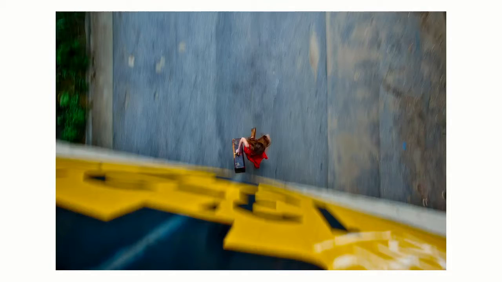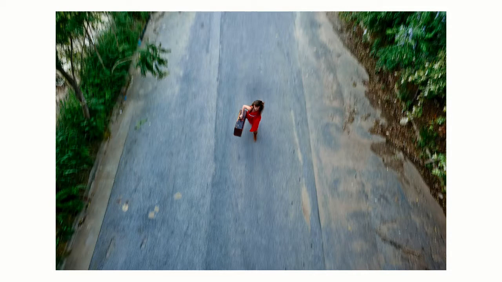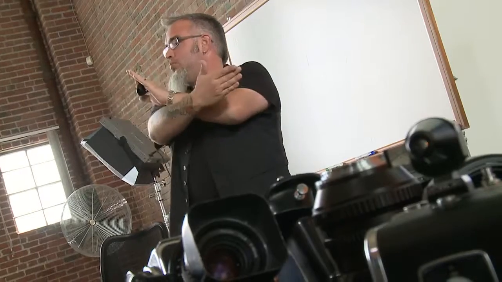Just quickly, panning: using a slow shutter speed while following a moving subject. We see our subject stays sharp, but everything else is kind of moving. So I'm using a slow shutter speed, like 1/15 of a second or slower. And as my subject is moving, I'm moving the camera with them. My goal is they stay in the same spot on the sensor, but everything else is blurring past the sensor.